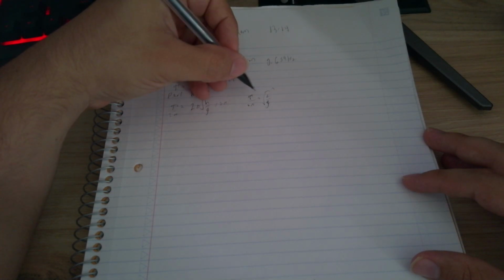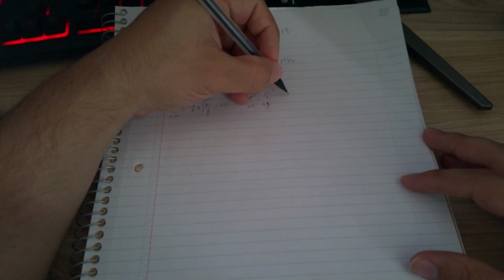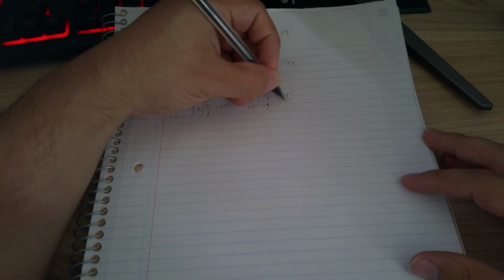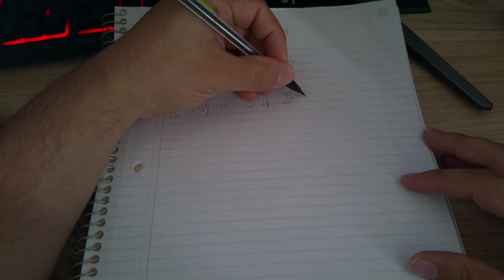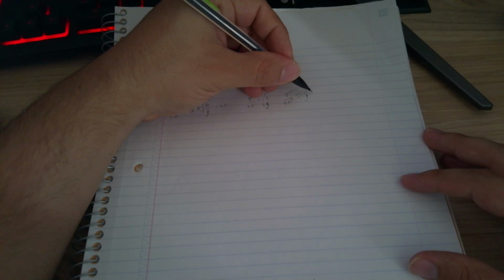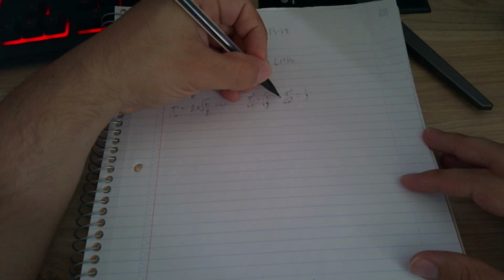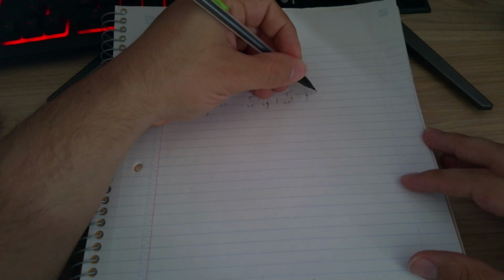We're going to square it on each side. So period squared over 4 pi squared is then equal to L over G. And then we can multiply G on both sides to get it out.